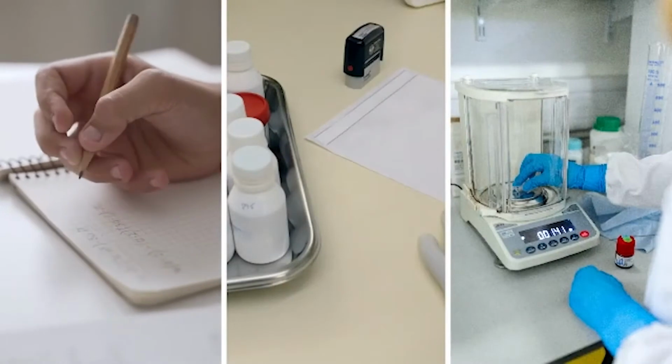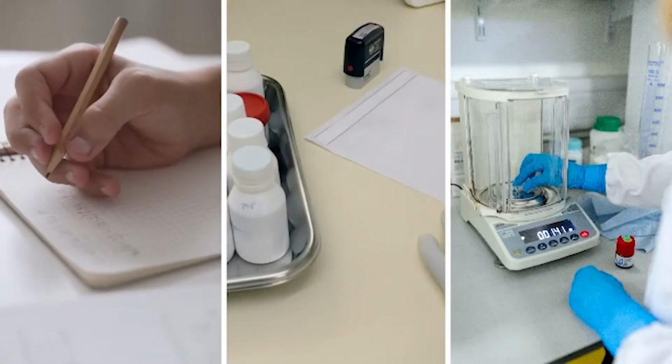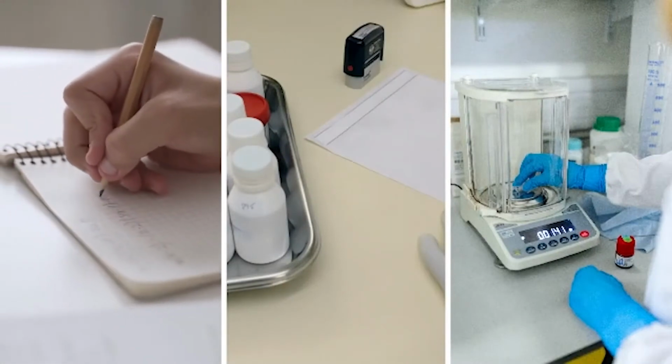I'll begin with math. When you are planning an experiment, you need to do so many calculations. So for an example, if I'm trying to run a reaction, I need to know how much of this compound that I need, how many moles. We talk about science and technology.